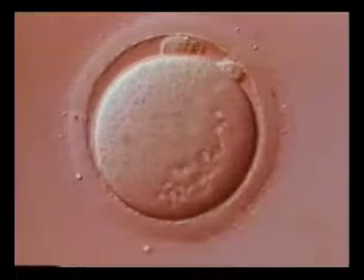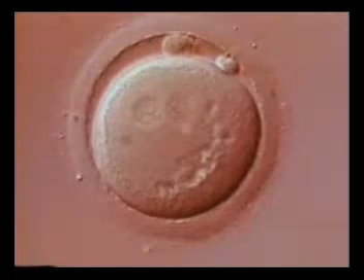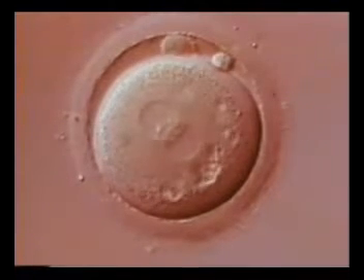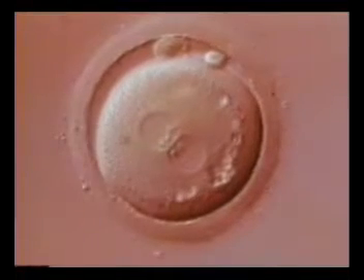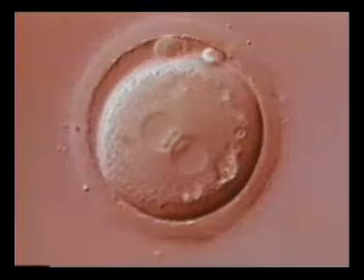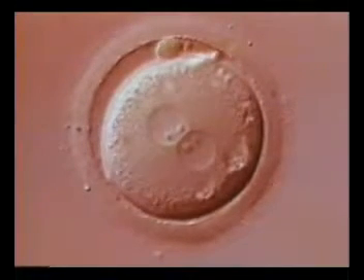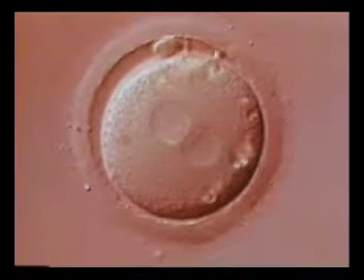You are looking at an egg cell which is not yet joined with a sperm. The genetic data of the sperm and the egg are side by side. But one of the greatest miracles in the world is about to happen. Two sets of genetic information are about to mix with one another to form an entirely new human being.